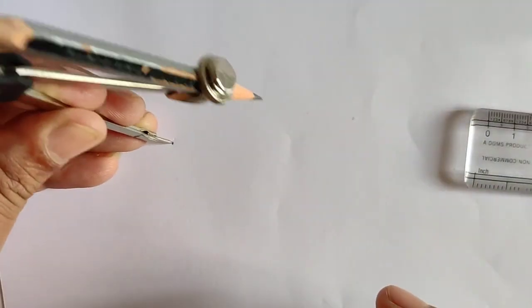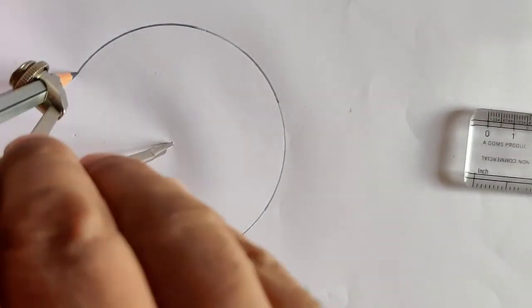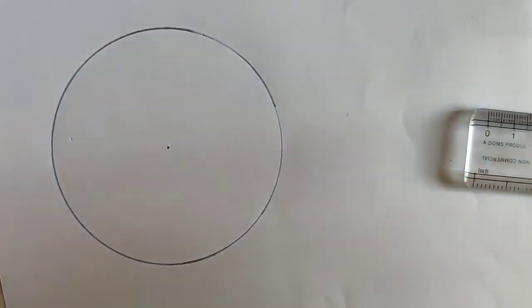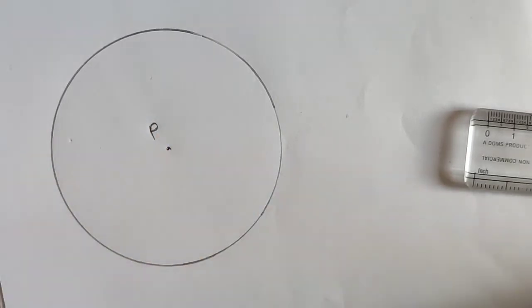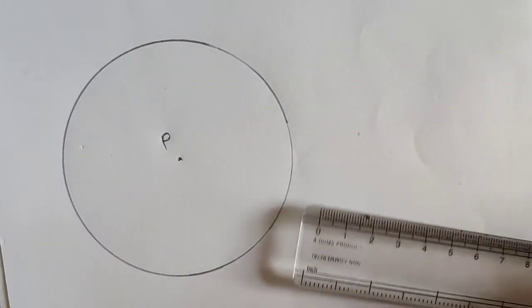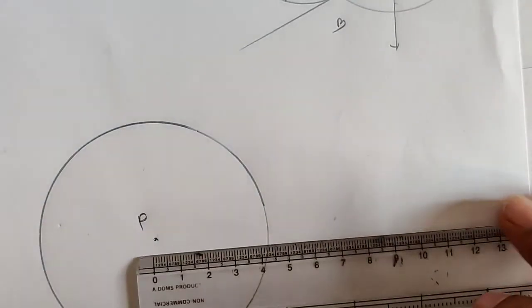Draw the circle with center P and radius 4.1 centimeter. So here it is the circle of radius 4.1 centimeter, and here it is point P. Now from P at a distance of 7.3 centimeter, there is point Q.